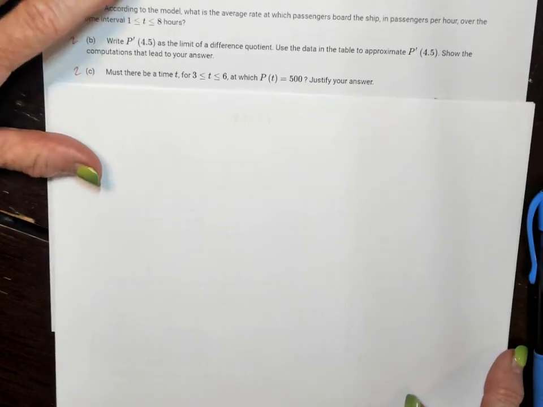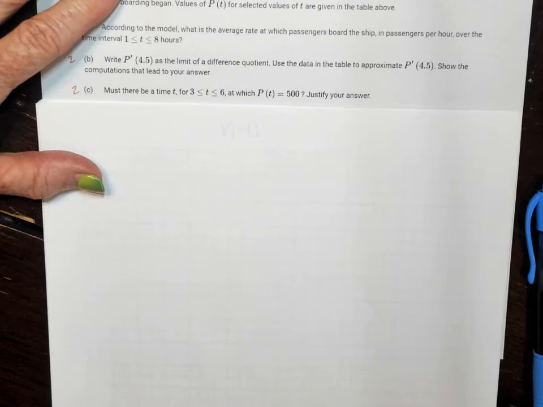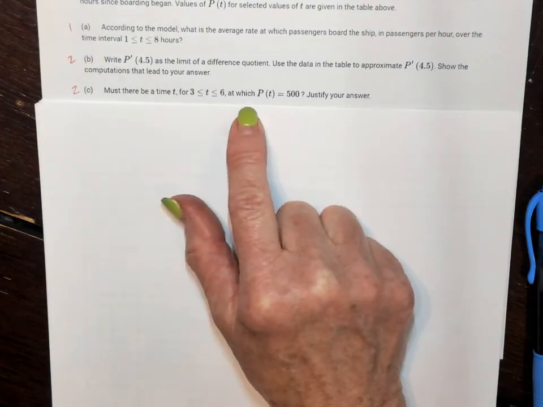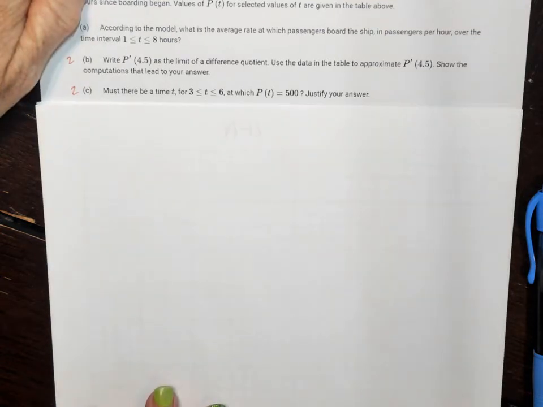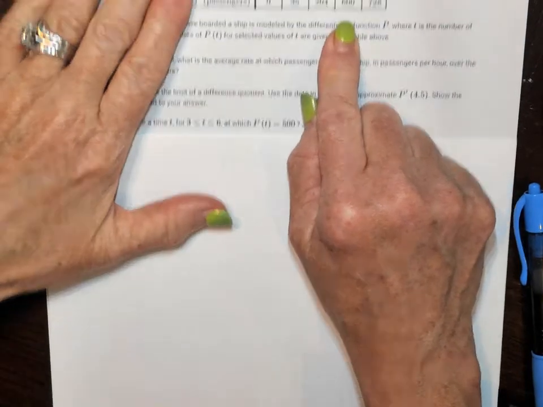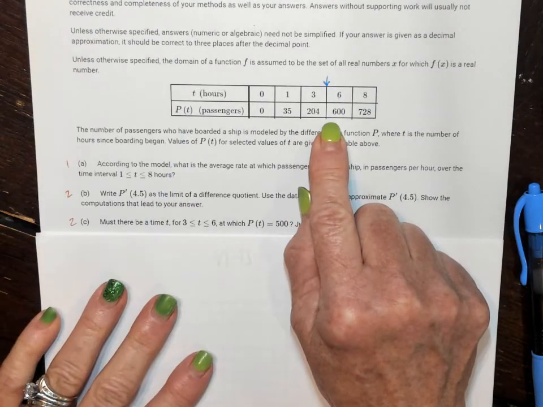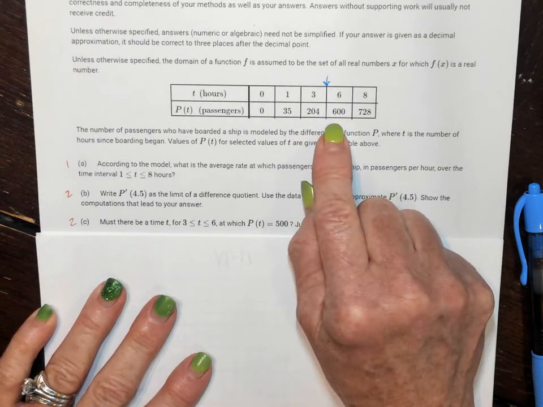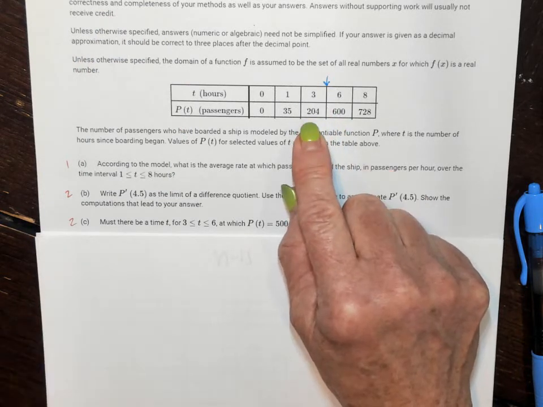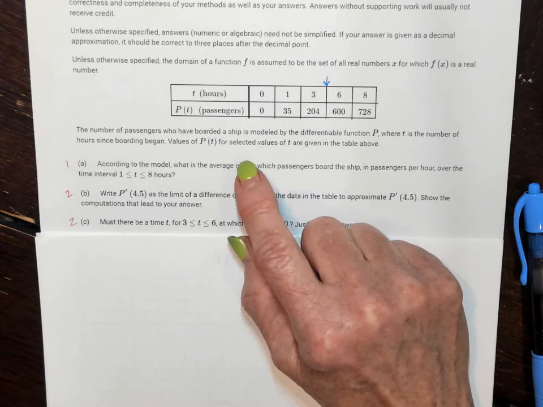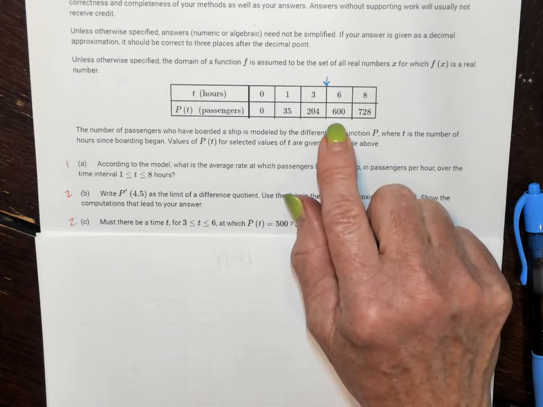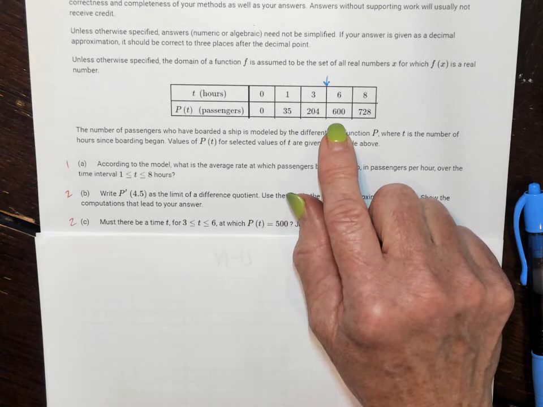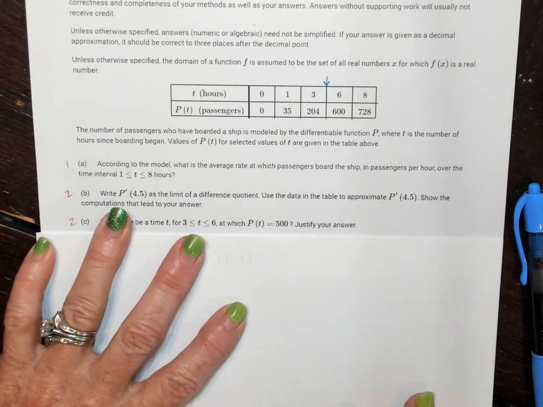Part C says, must there be a time t for t between 3 and 6 at which P of t is equal to 500. All right, so we're looking in between 3 and 6. In between 3 and 6, is there a time when there are 500 passengers? At time 3, there were 204 passengers on the boat, and at time 6, there were 600 passengers on the boat. So between those two times, does there have to be a time when there were exactly 500 passengers on the boat? And your gut feeling is saying yes, but now we need to explain it.